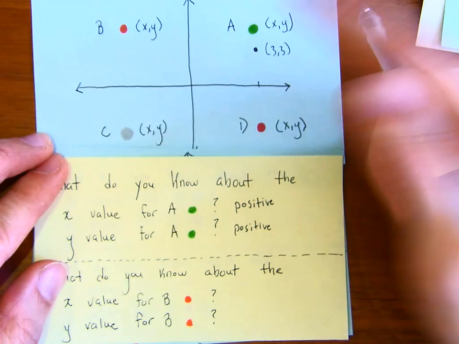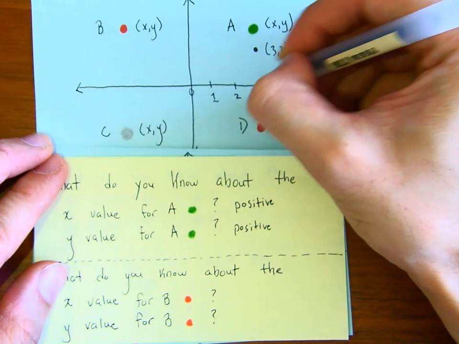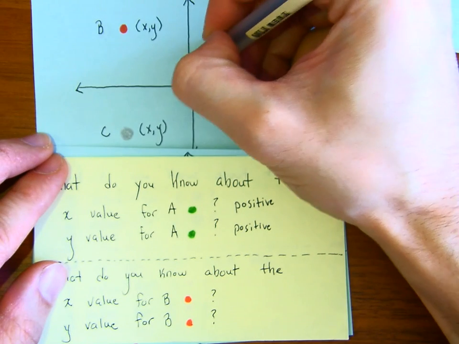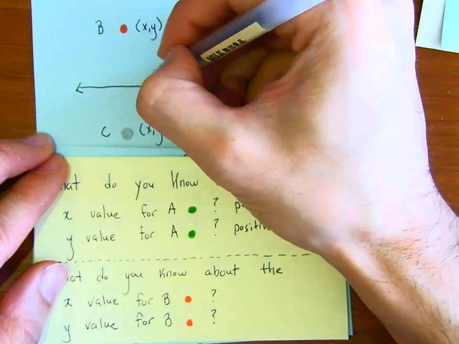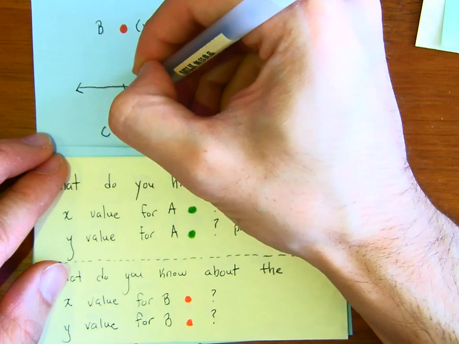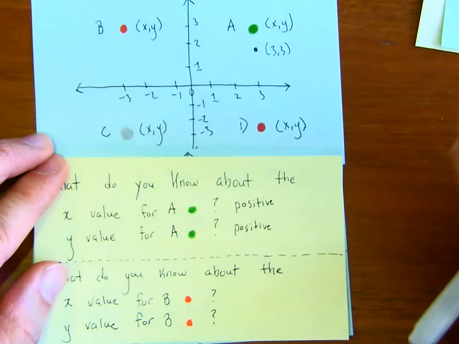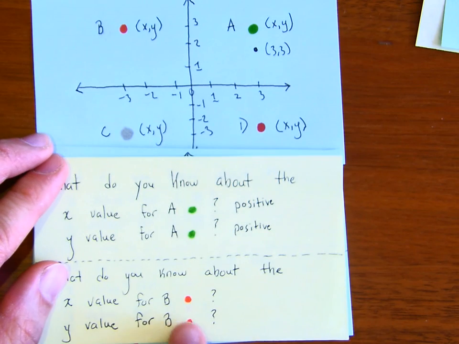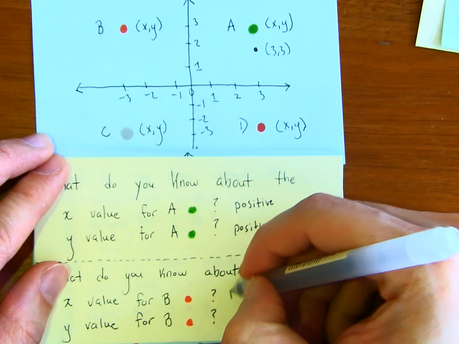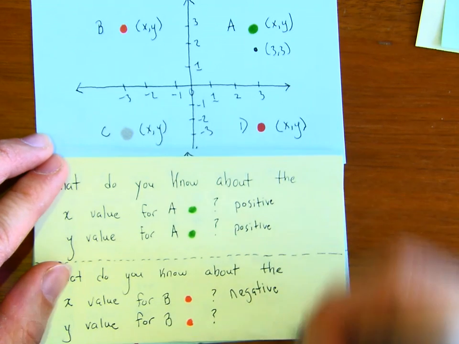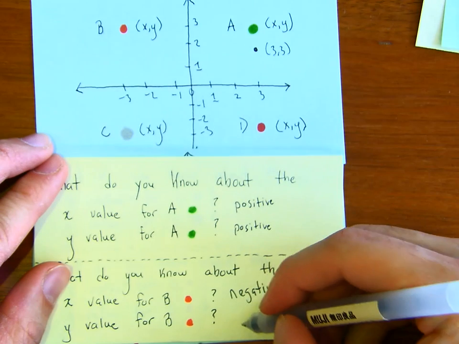To help you, if this was 0, this is 1, 2, 3, and over here -1, -2, -3, and here -1, -2, -3. So what do you know about the x value for B? You don't know what the exact number is, but you know it has to be negative. What about the y value for B? This has to be positive.